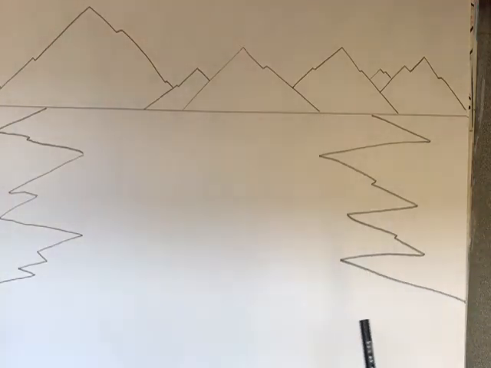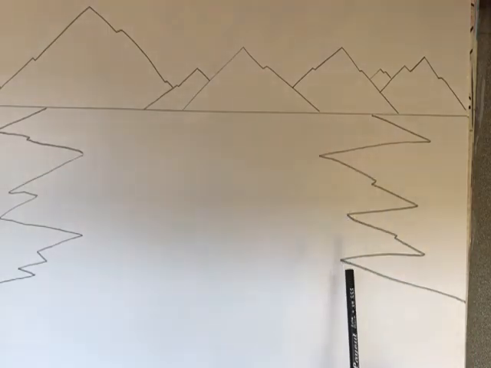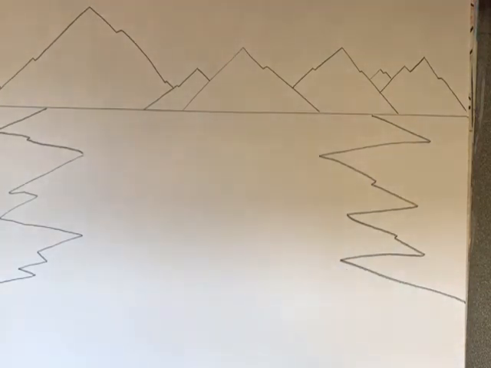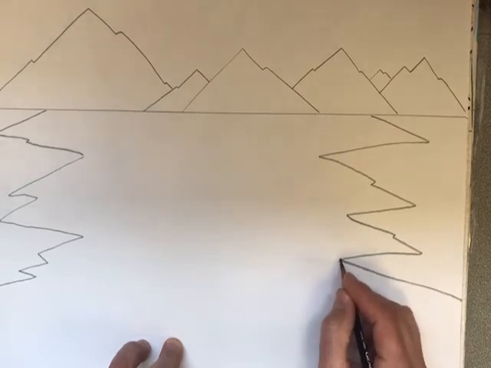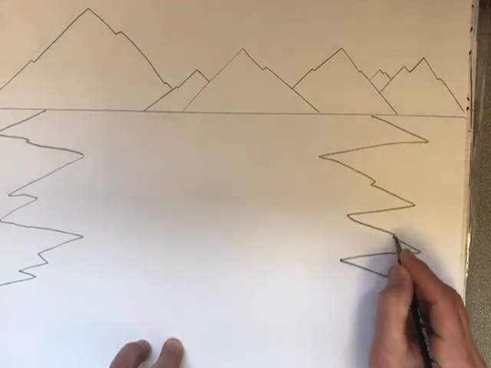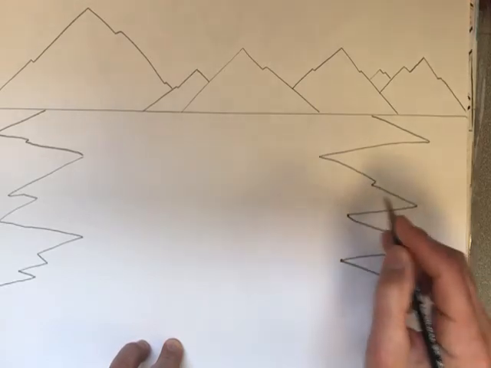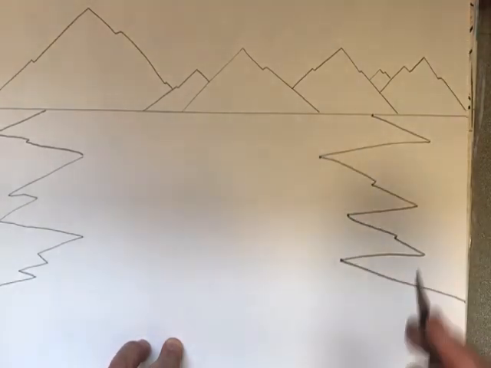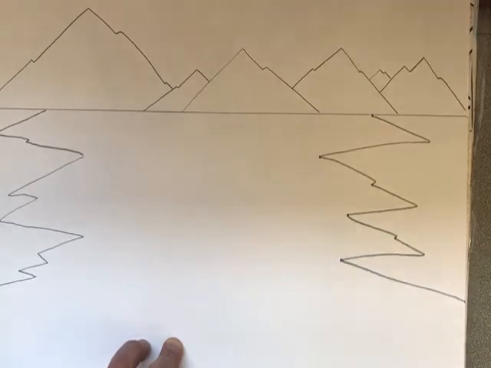Your next step will be to go from each one of these points and draw a line going down and back towards the edge of the paper. So to make that a little bit easier, I'm very lightly going to put a dot on each one of these points. Just a small dot. Okay, then from that point, I'm going to go down and towards the edge of the paper.